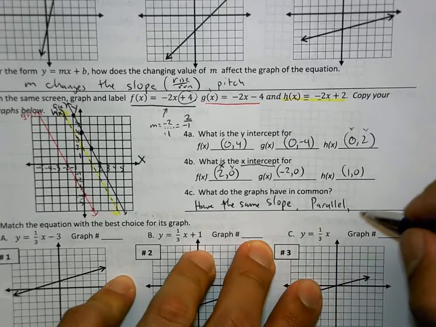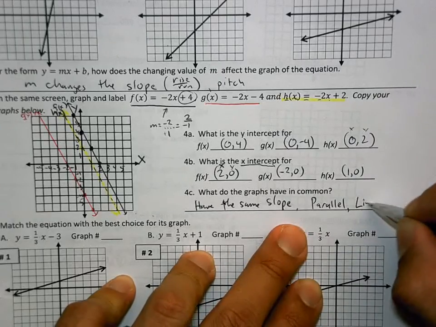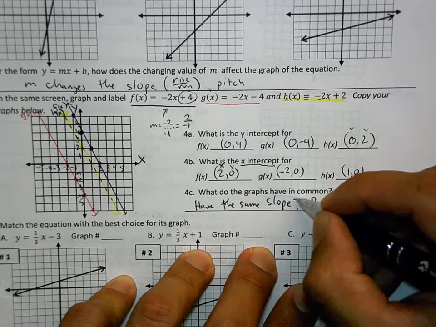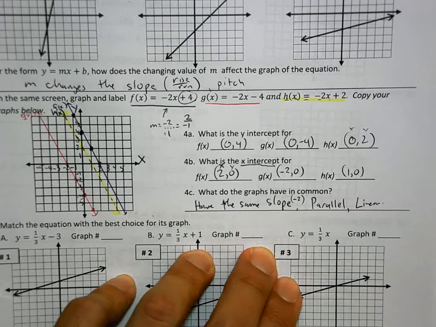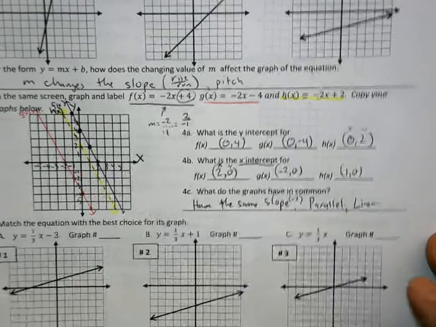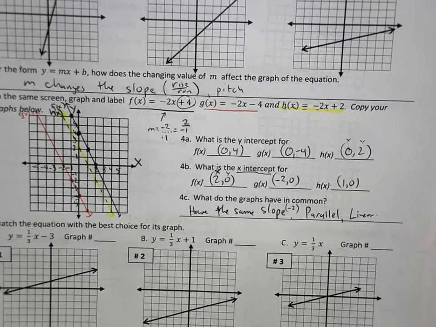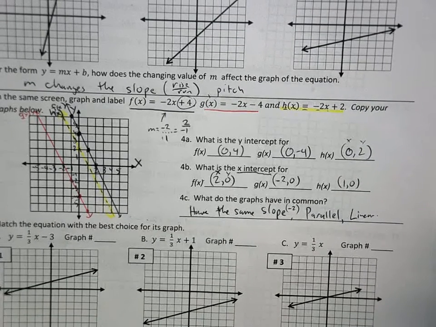There's another thing that they have in common. They're all linear. And they have the same slope. The slope is -2, by the way, just in case. I want to write that down as well. Anybody say anything else? Oh yeah, that's good. They all have the -2, which means the slope is -2.